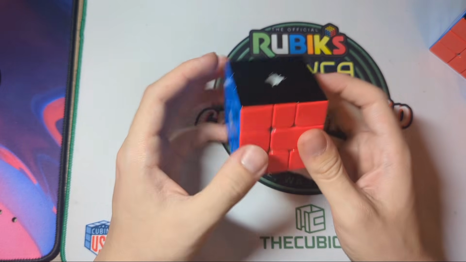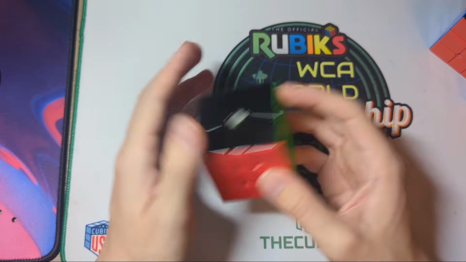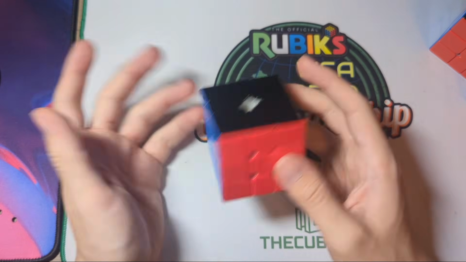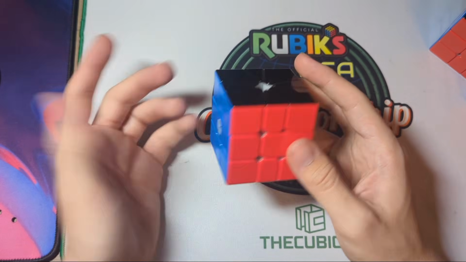If you don't use CSP, you can just do the parity alg into one of these EPs, or even use the parity alg to manipulate what EP you want to get.